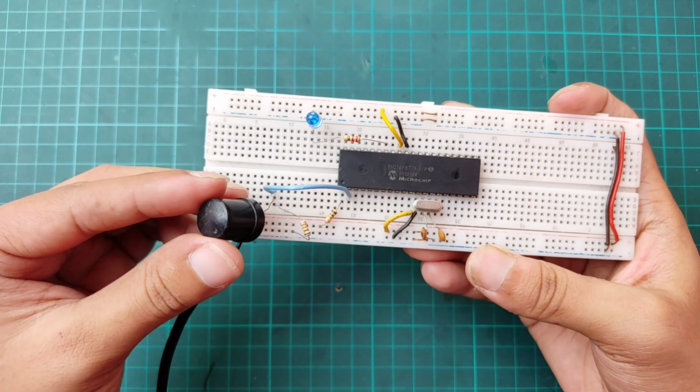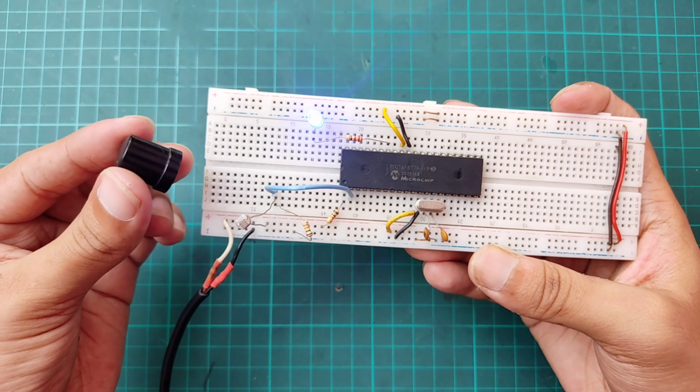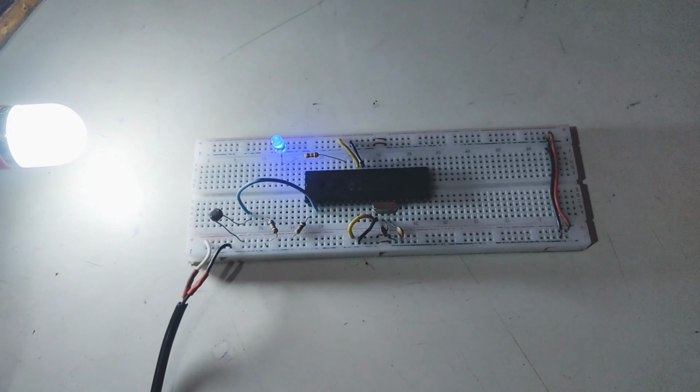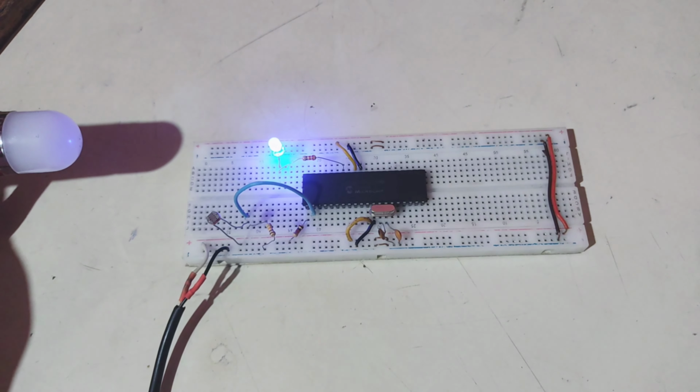Hi everyone! In this video, I am going to show you how to use a light-dependent resistor, LDR, with a PIC microcontroller.